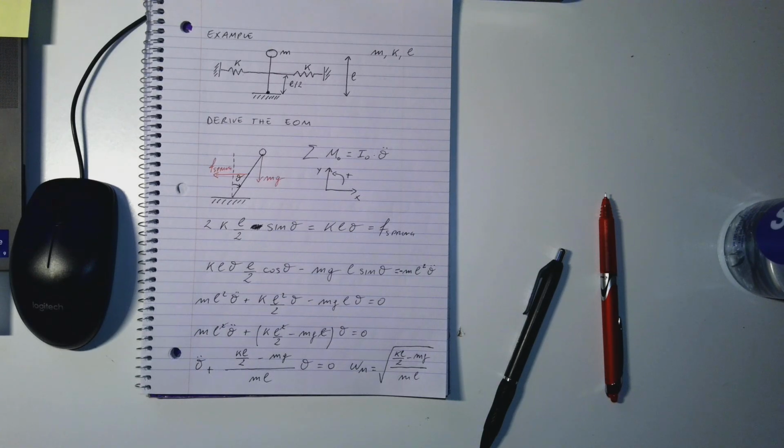Any observation about this now? Do you notice anything? You can try to go back to other examples that we have seen so far, and look at how the natural frequency of other systems looks. Then you compare with this natural frequency, and maybe you can notice something.